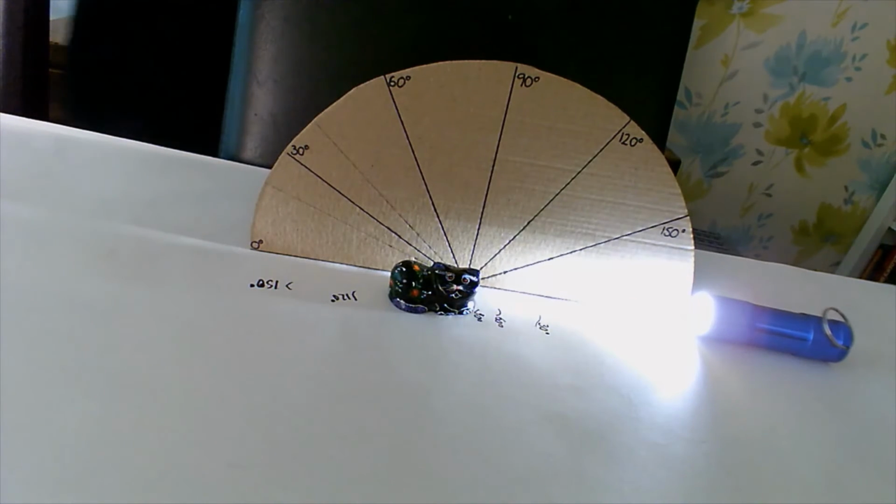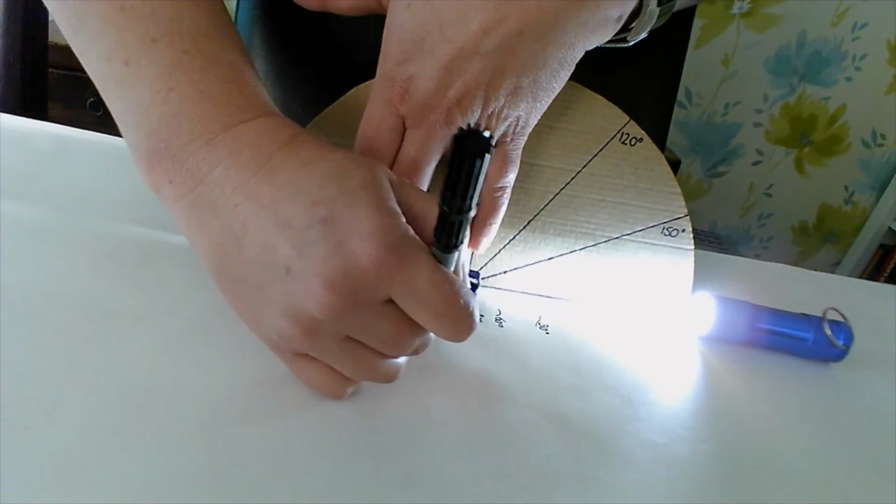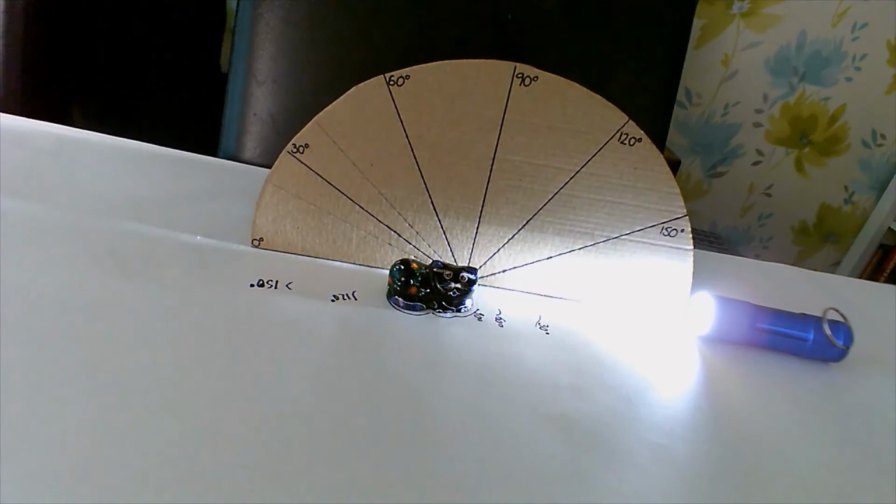And that one again is going to be off the edge. Ideally, if you were doing a shadow experiment like this, you'd want a slightly taller object. I was just trying to find something at home.